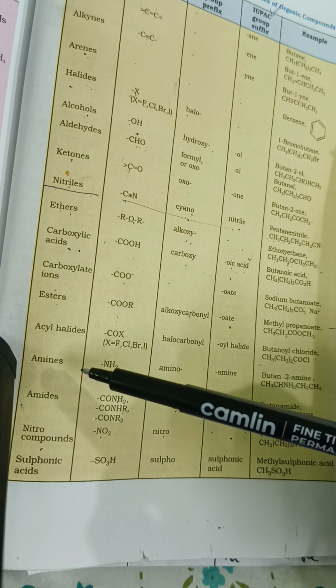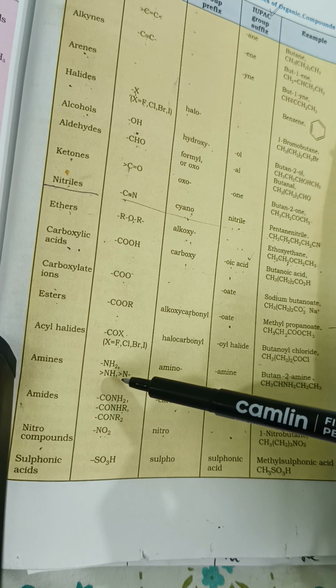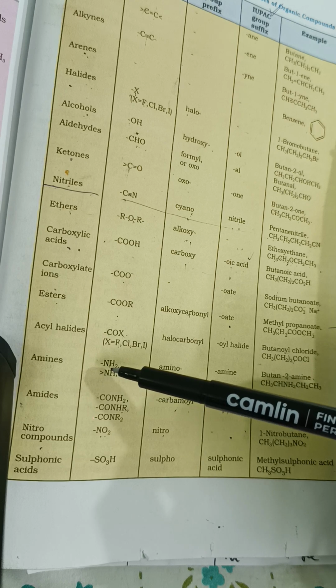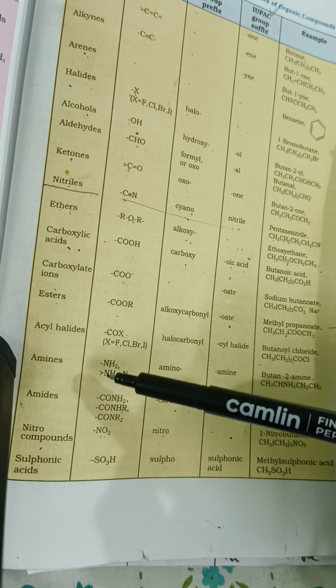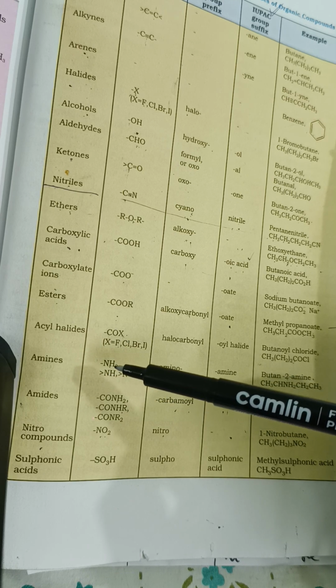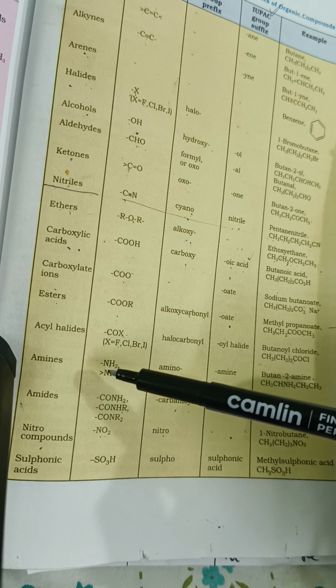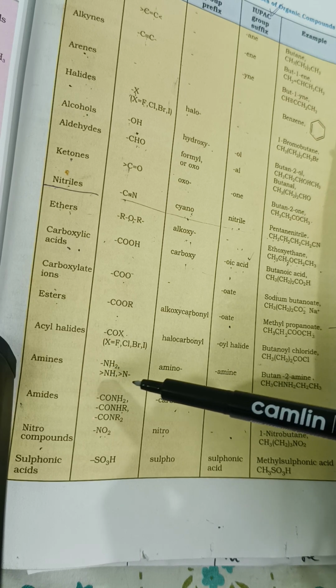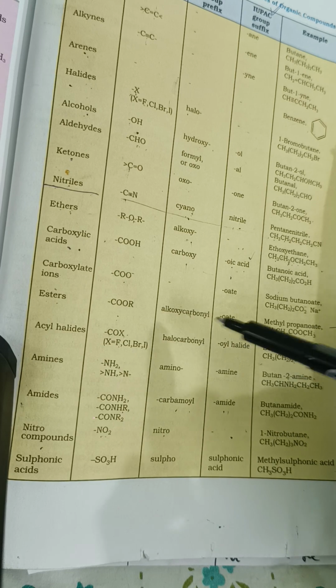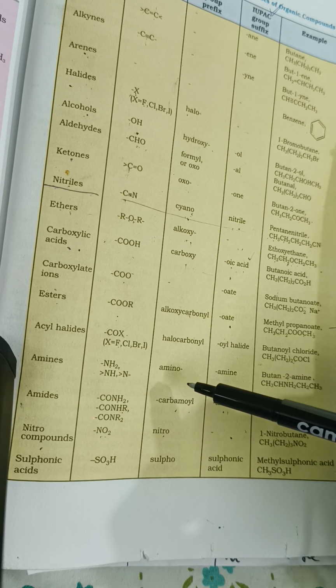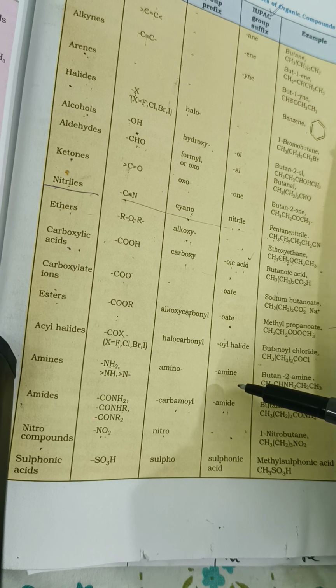Now we will see amines. The functional group structure for amines is NH2. That means towards the left side of this bond there will be alkyl groups or aryl groups. Based on the number of alkyl or aryl groups substituted, these two different structures will be obtained. In the IUPAC naming, the prefix is amino, and the suffix is amine.